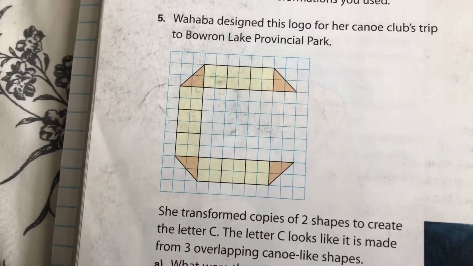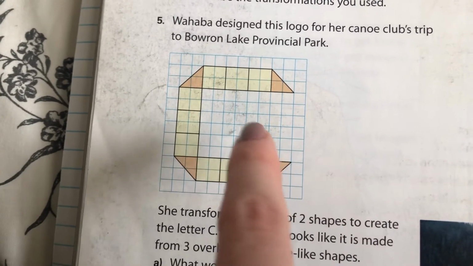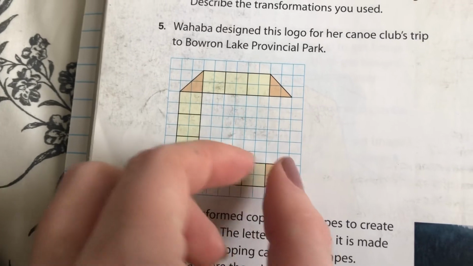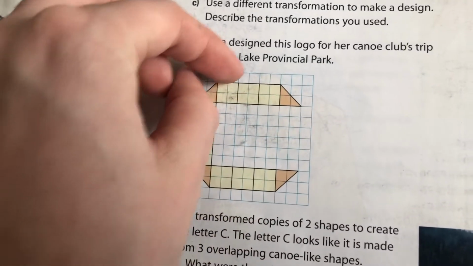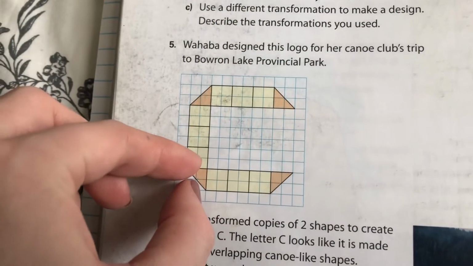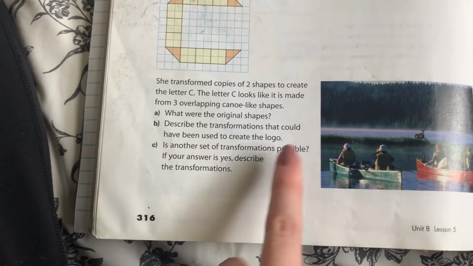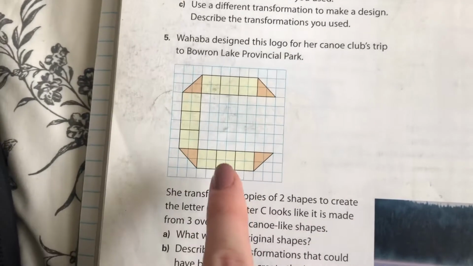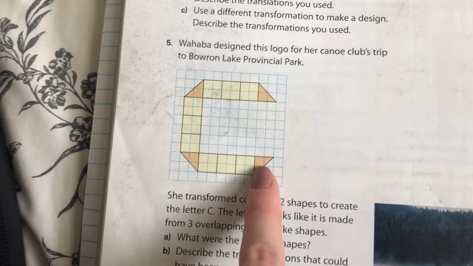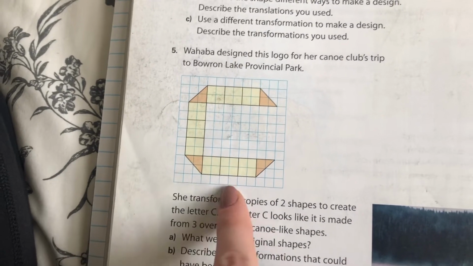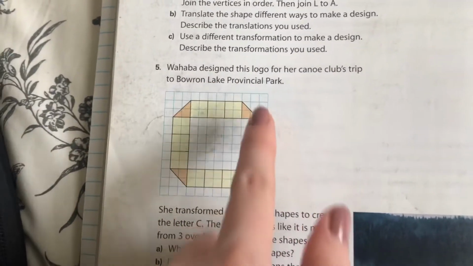Rotating would also work. You just need to find the point that's right in the middle of these triangles, and that would be your point of rotation to rotate it all the way around, okay? Now, is there another set of transformations? Yes, I just described them all. So for our squares, we could use translating, reflecting, or rotating. For the triangles, only rotating and reflecting because the triangles end up facing different ways.